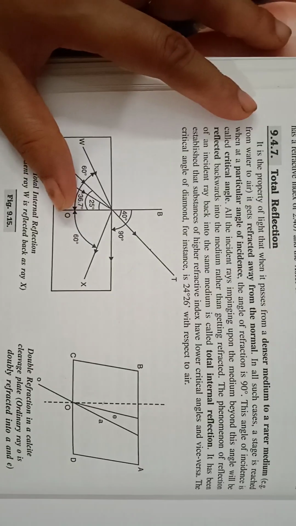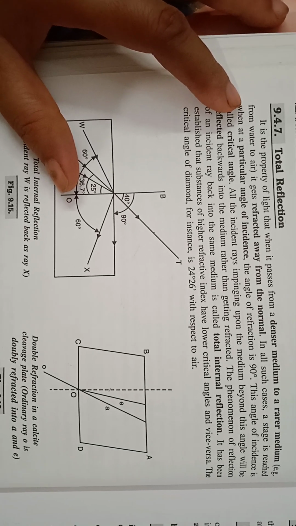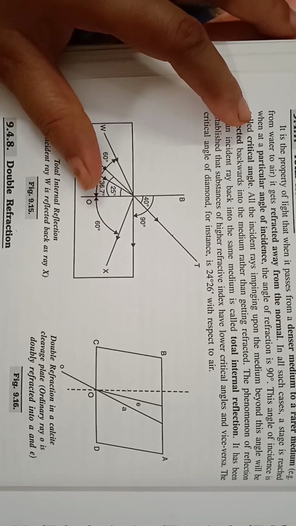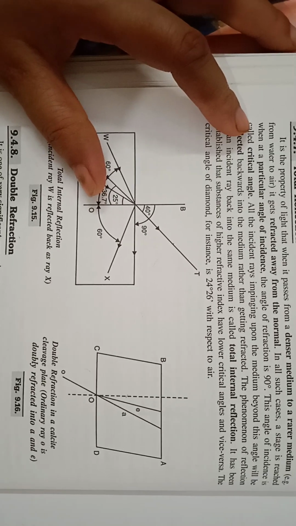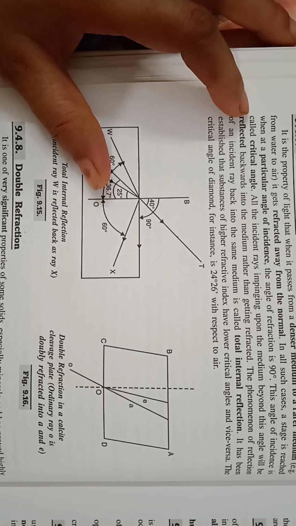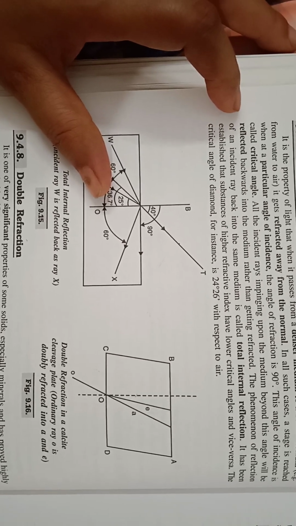Total reflection. It is a property of light that when it passes from a denser medium to a rarer medium, for example from water to air, it gets refracted away from the normal. In all such cases, a stage is reached when at a particular angle of incidence the angle of refraction is 90 degrees. This angle of incidence is called the critical angle.